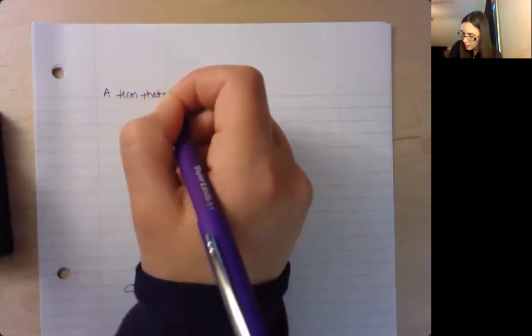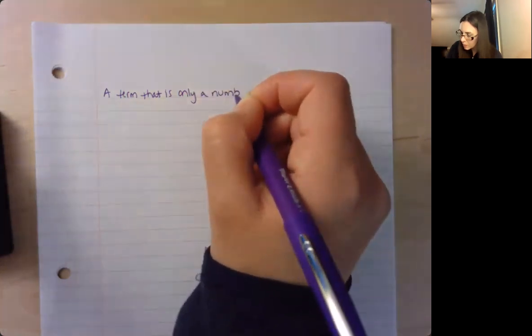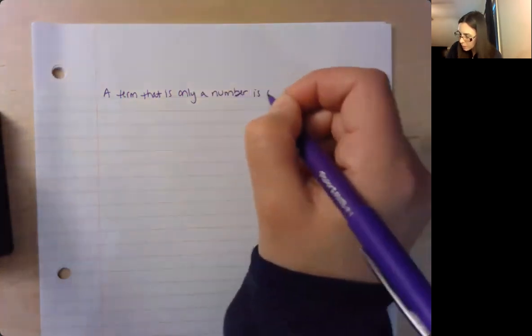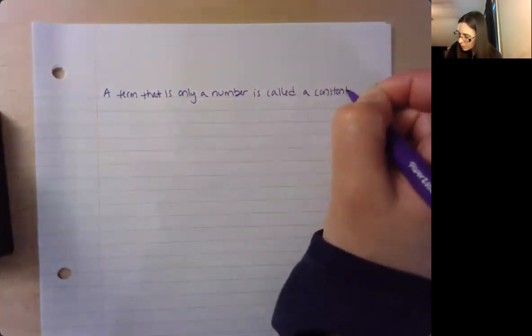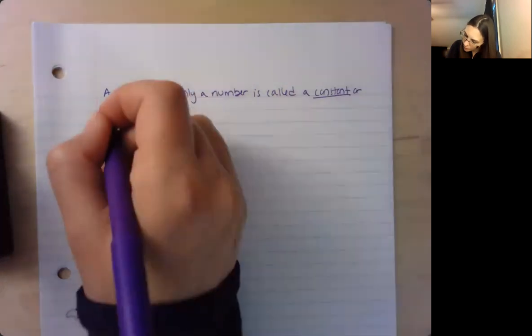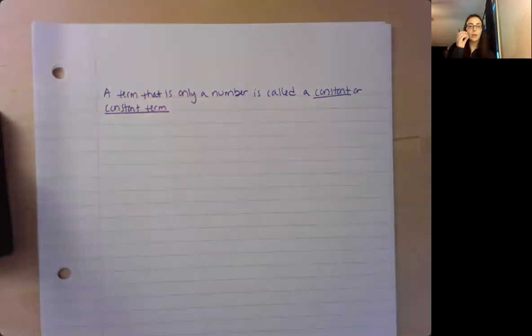A couple more definitions here. Okay. So another definition is a term that is only a number is called a constant or constant term.